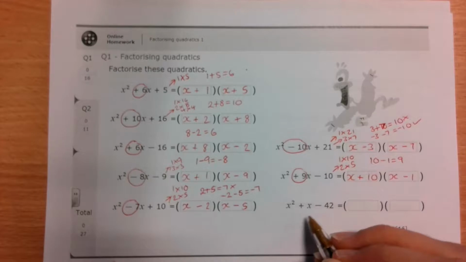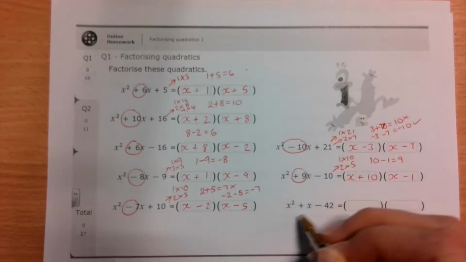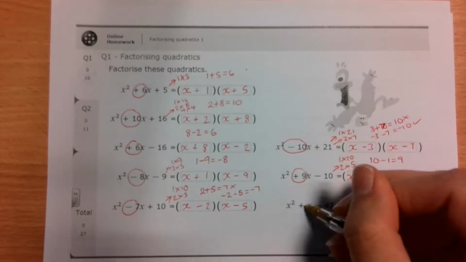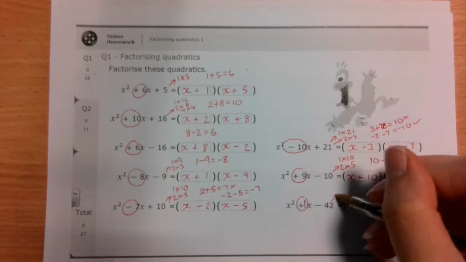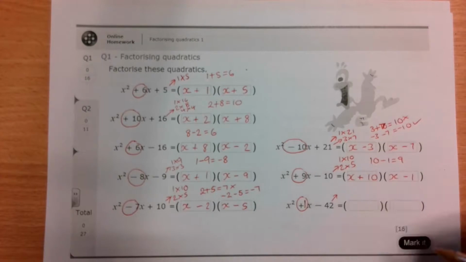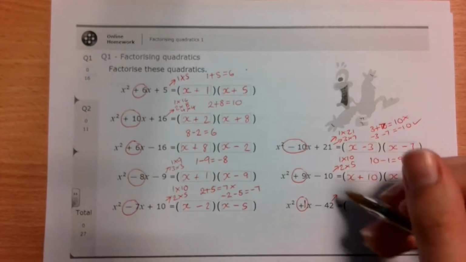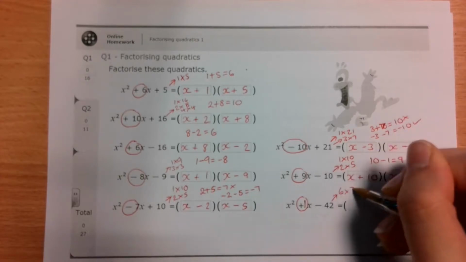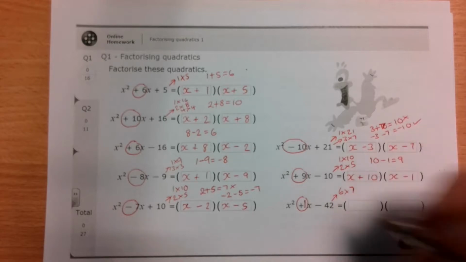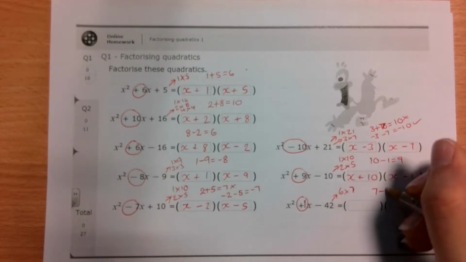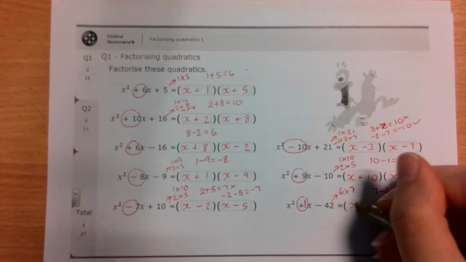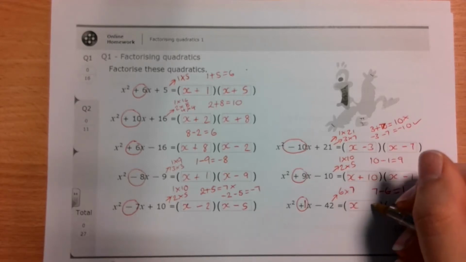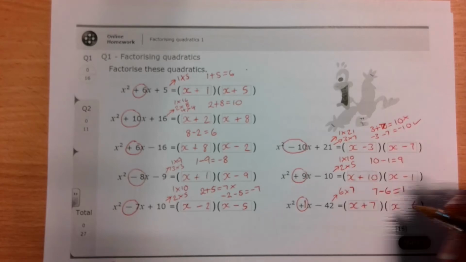And then finally, this one is a tricky one, but it's not really, because think about it, what have we got there? 1x. We're trying to make 1 using the factors of 42. There are lots of factors of 42, they won't all fit there, so I'm just going to write down the ones I know it is. I know it's going to be 6 times 7. And to get my positive 1, I'm going to do 7 take away 6, which gives me 1. X and x, 7 and 6, positive 7, negative 6.